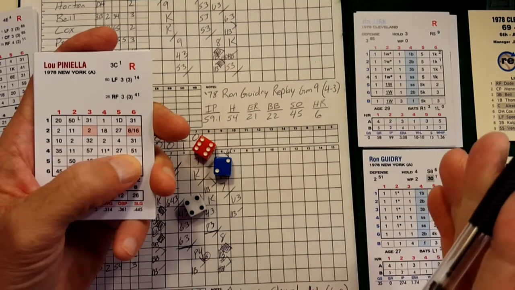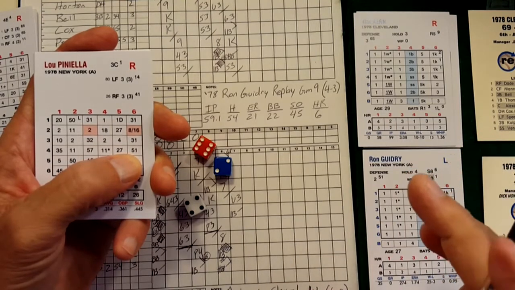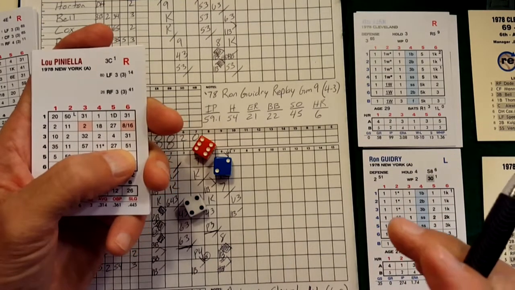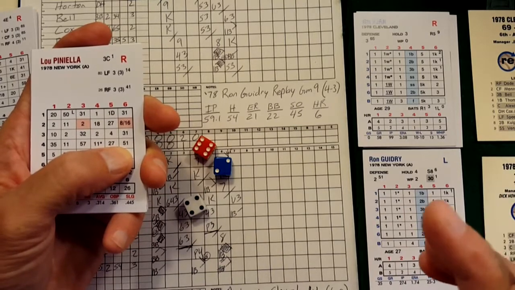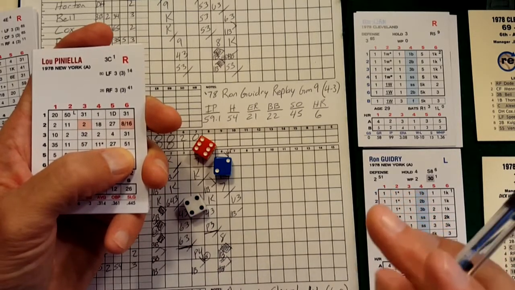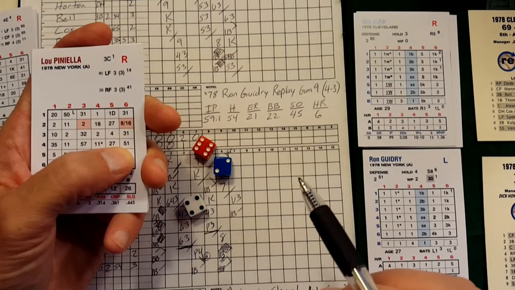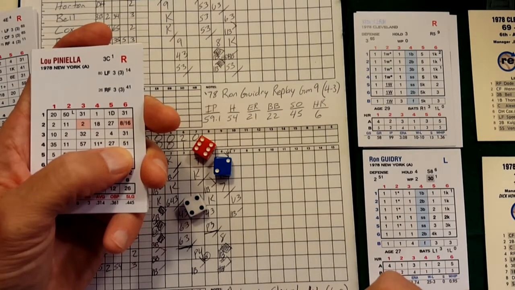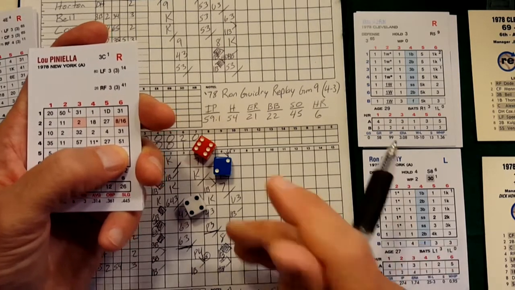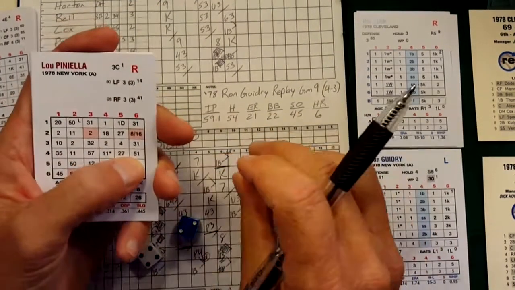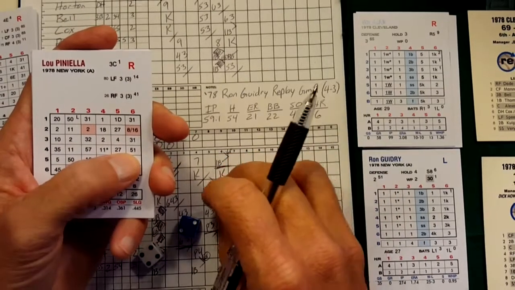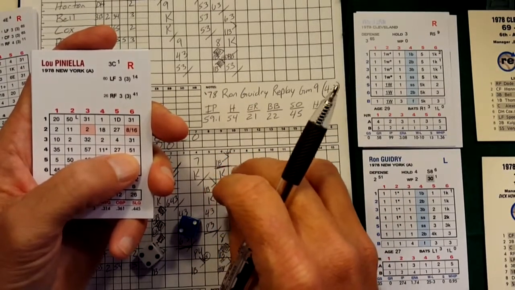And the blue die is an option of the fielder. It says hit to right field. Check for extra bases. Roll one die against the outfielder's defensive rating. If the die is higher, it's at least a double. So do you go with the option blue die, or you go with what it says, hit to right field?